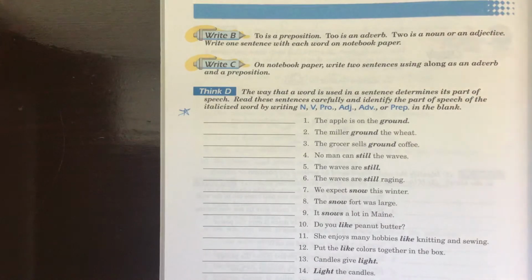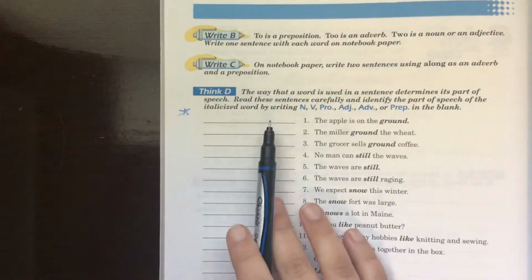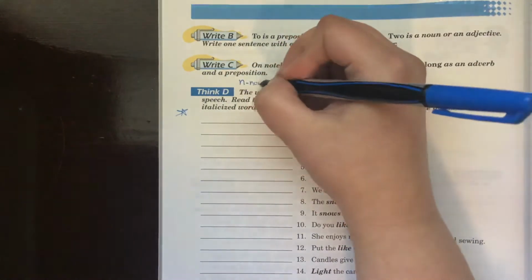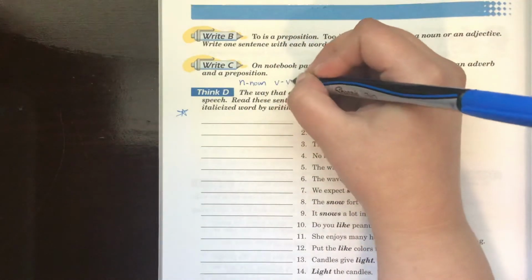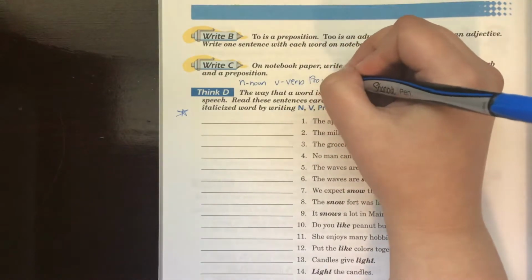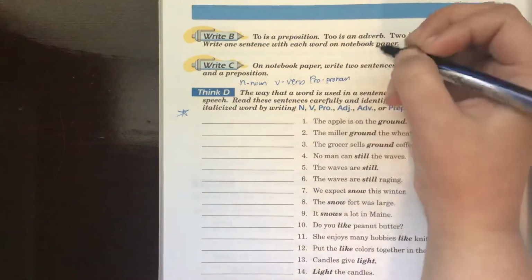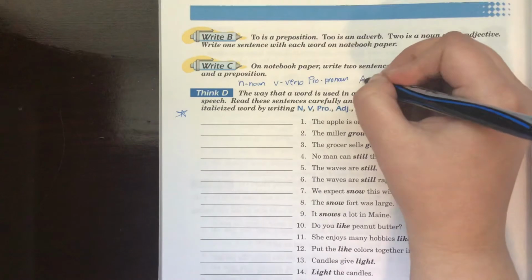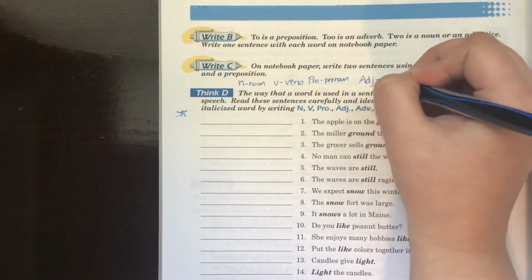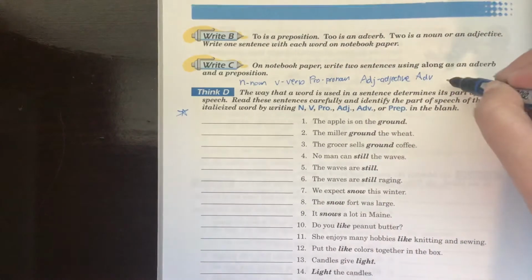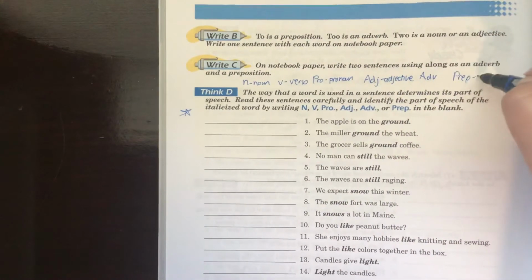To help us out with this, we're going to look at page 210, and we're looking at Think D. So for Think D, we can write N on the line if we think the word is a noun. We can write V if we think it's a verb. We can write PRO if we think it's a pronoun, which remember is like I, you, he, she, it, those sort of things. We can write ADJ for adjective, ADV for adverb, or PREP for preposition.